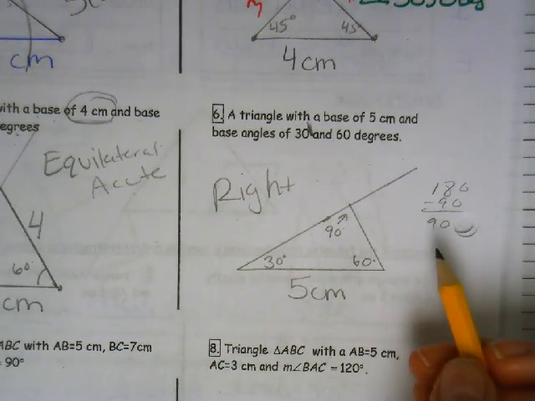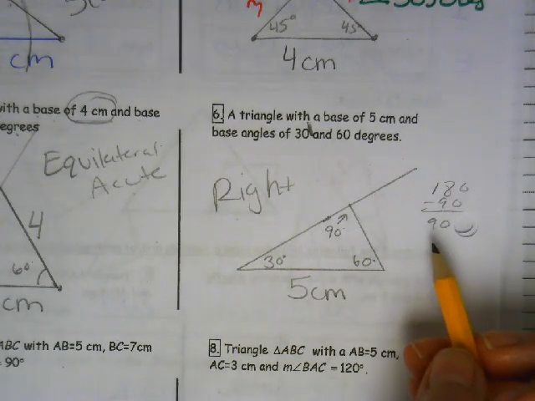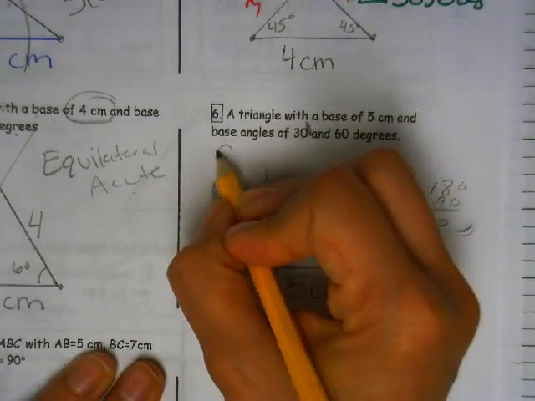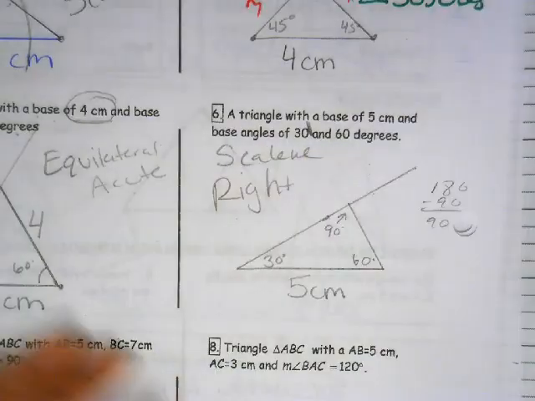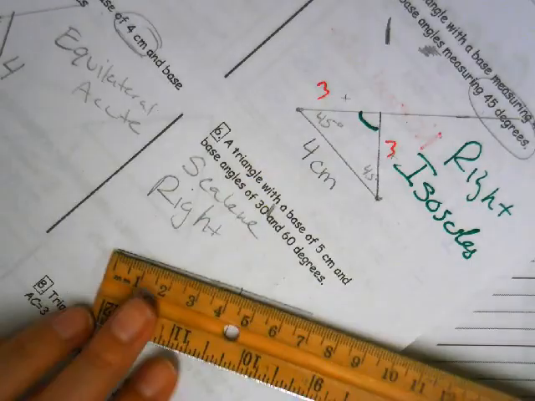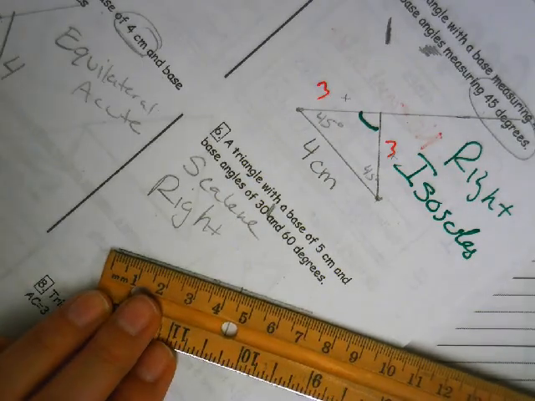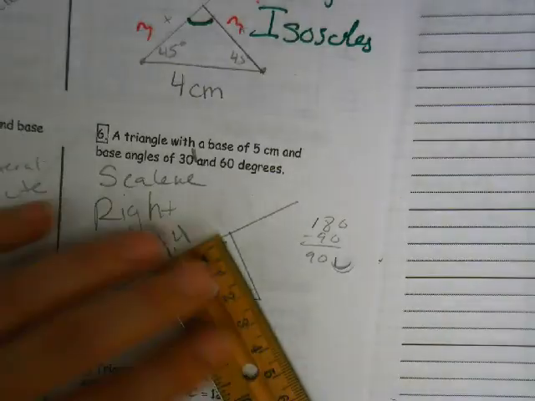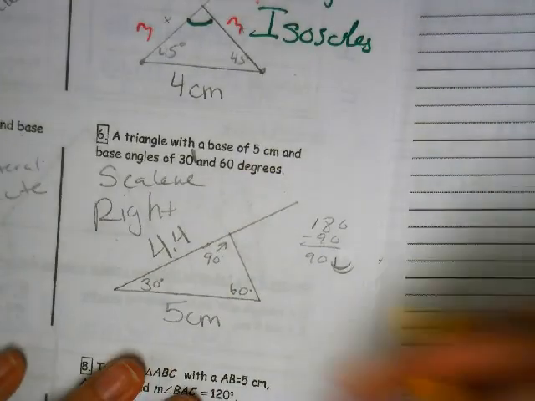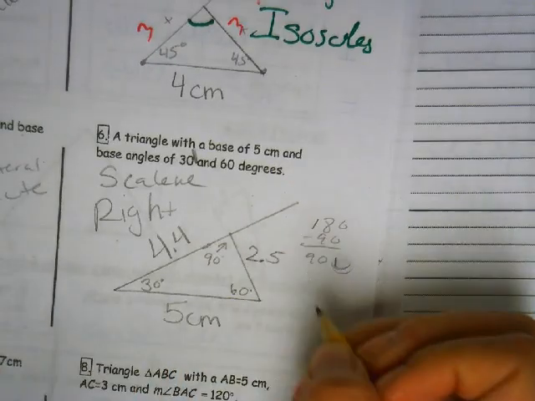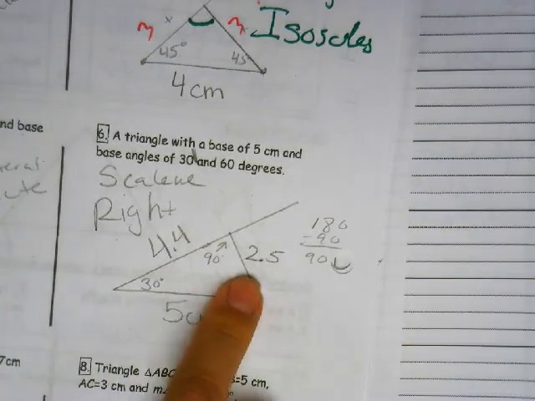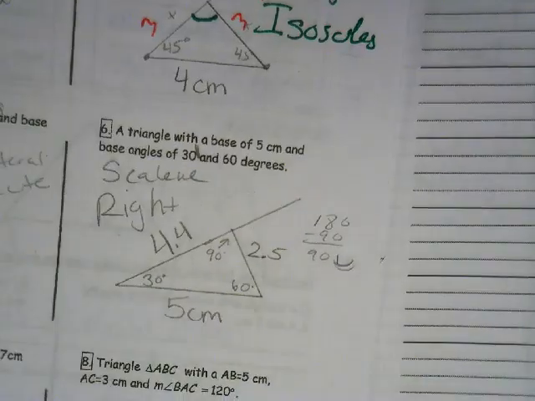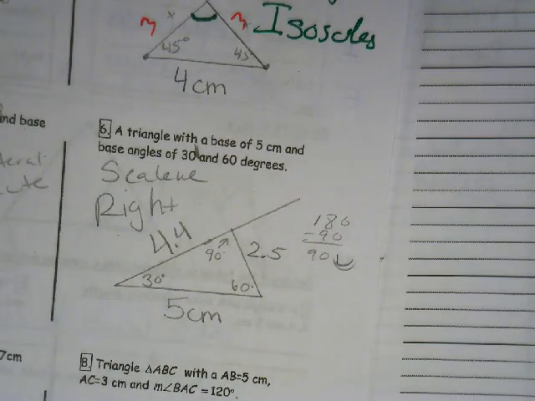Now, scalene, isosceles, equilateral. Scalene, why? If I'm not looking for an exact number, you can just kind of see this one's like 4.4. And then this one is like 2.5-ish. So 4.4, 2.5, 5, so therefore definitely scalene. Got it? Cool. All right.